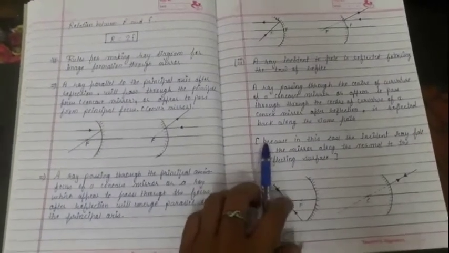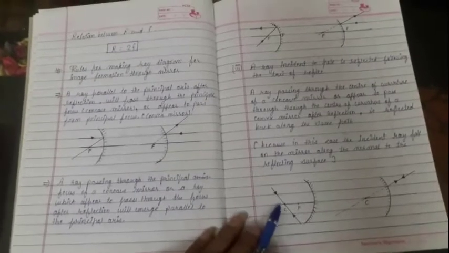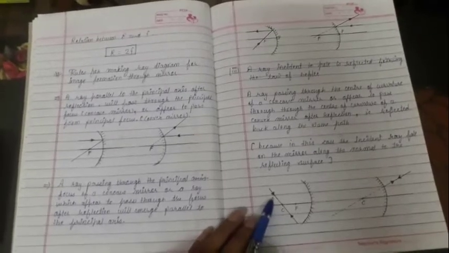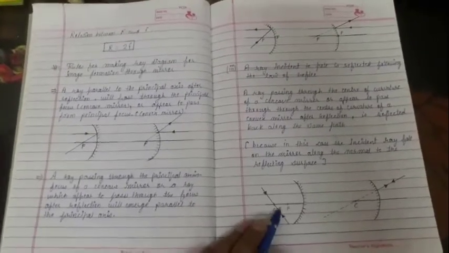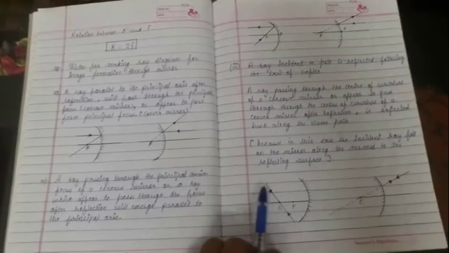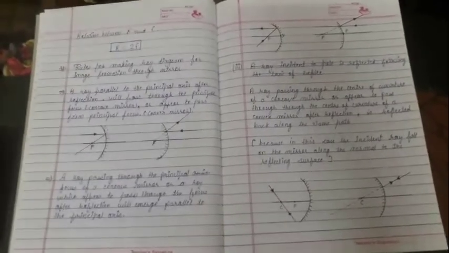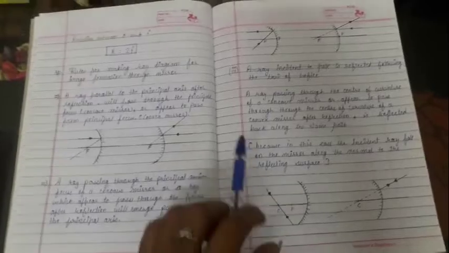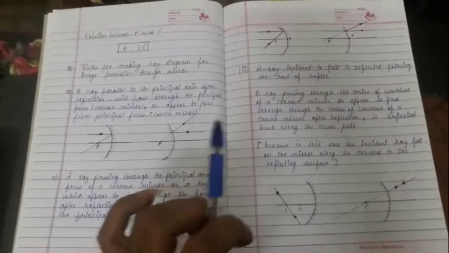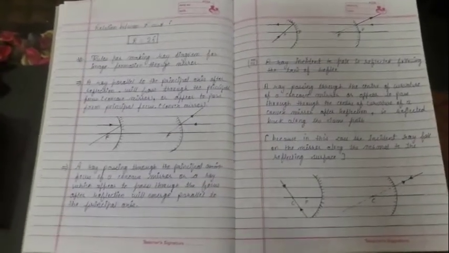The third point is about the center of curvature. When a light ray comes toward the center of curvature, then after reflection, it will not show any deflection. It will go back along the same path. It happens because in this case, the incident ray is actually coming along the normal. Because it is not forming any angle with the normal, there will be no deflection in the path of the light ray.